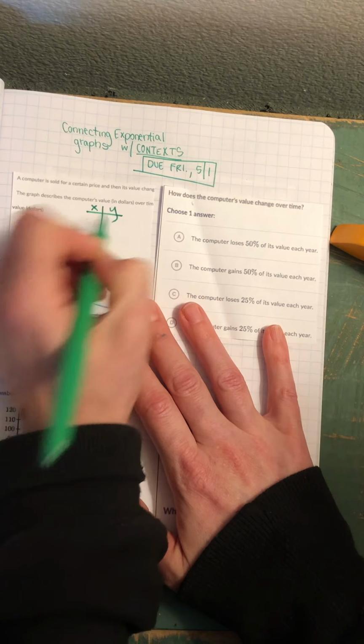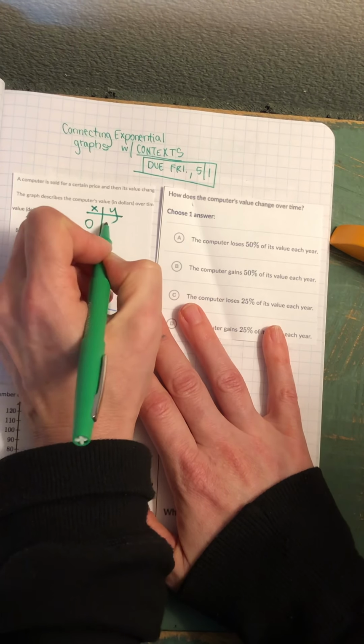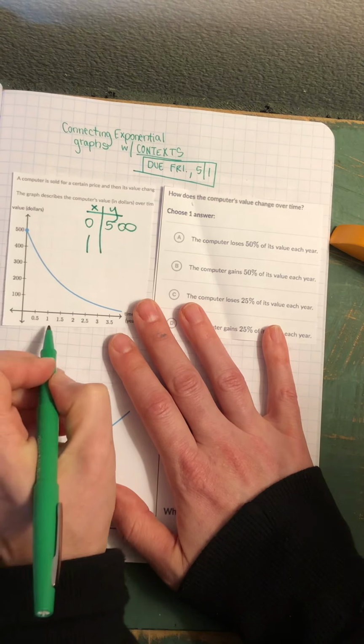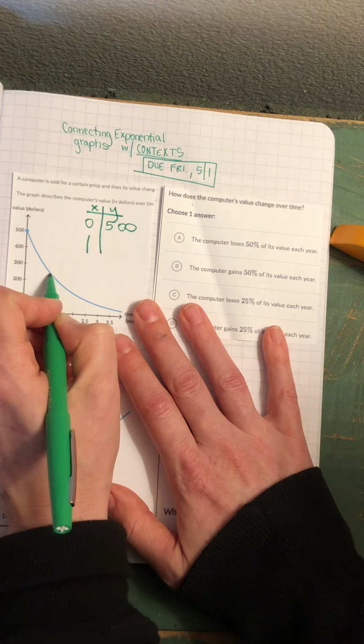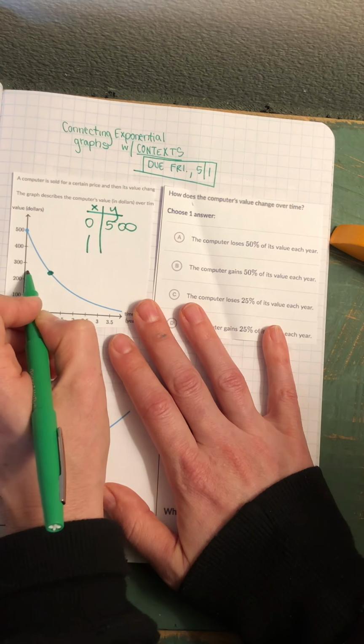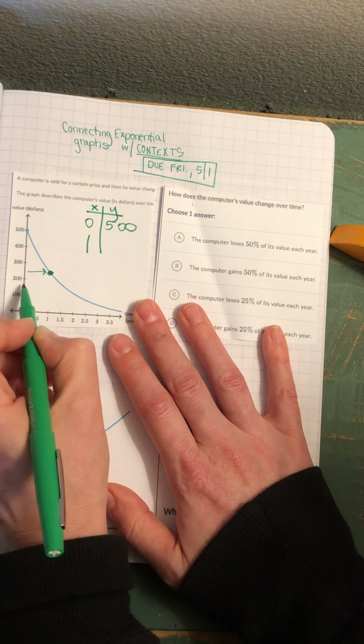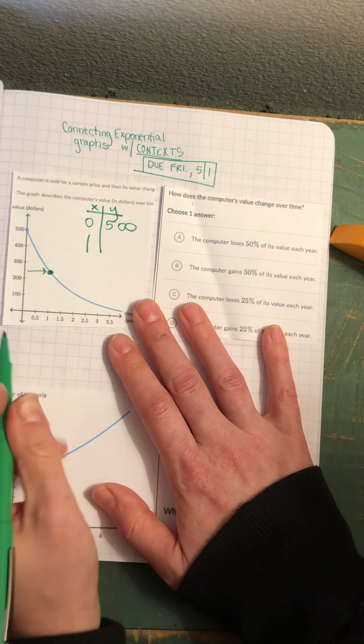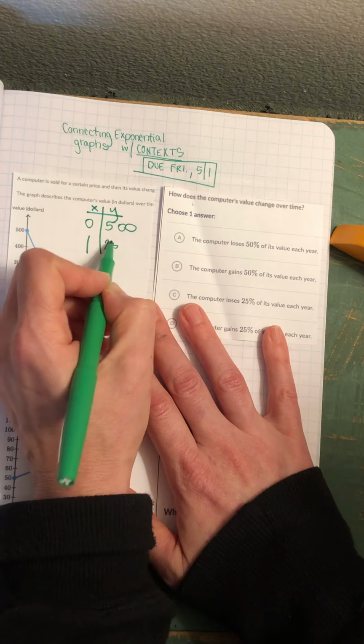So this is what we know. We have these x's and y's, and we know at 0, we've got 500. So at 0, there's my initial value right there. Well, what about at 1? I don't like that it says 0.5, so I'm going to follow this up and see what that is. That looks between 200 and 300, so I'm going to say 250.